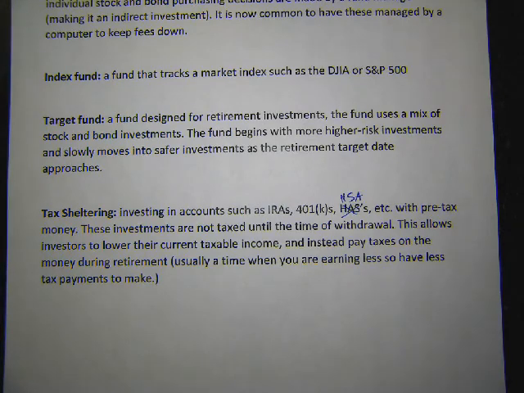There are other types of tax sheltering. There are Roth IRAs where basically it does the opposite. It says, I think I'm going to have so much in savings for retirement that I can actually pay the taxes now and then not have to pay the taxes later. But that's specifically for people that think they'll be in a higher income bracket when they go to retire than they are now. So Roth IRAs are for special situations.